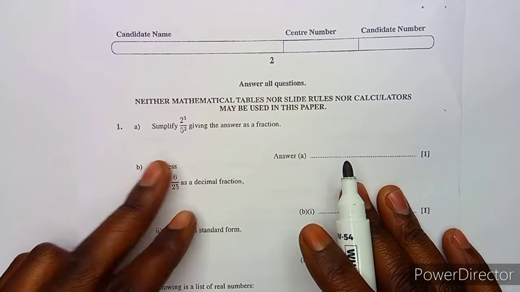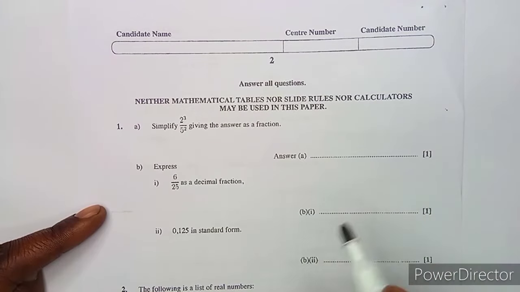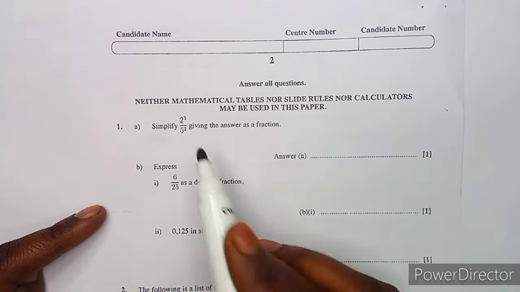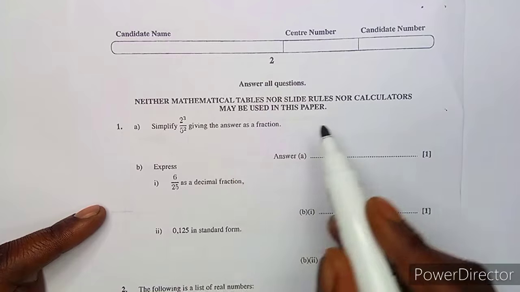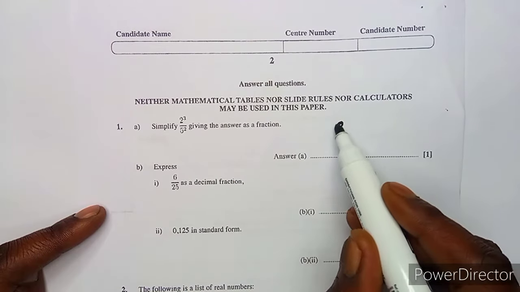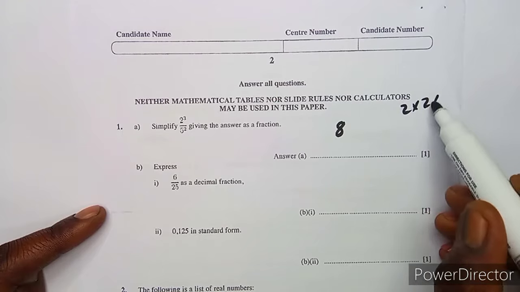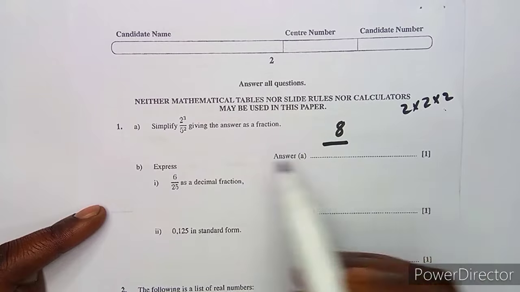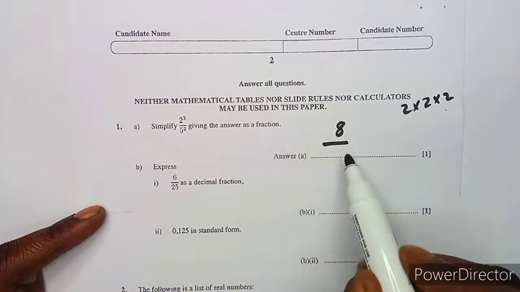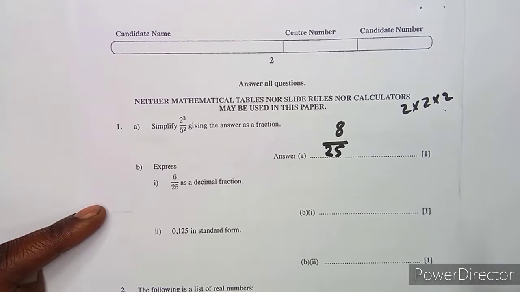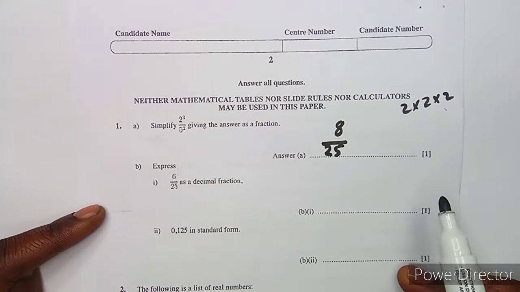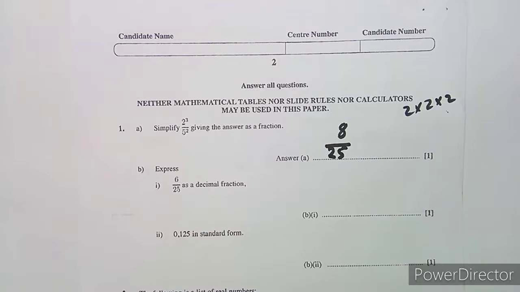This is 5 to the exponent of 2. I don't know if it is clear, but here we are just simplifying. We know that 2 to the power of 3 is going to give us 8. That is 2 times 2 times 2, 3 times, which gives us 8 over 5 to the exponent of 2, which is 5 times 5, and this is just 25. So as you can see guys, this was just a direct answer, 8 over 25.